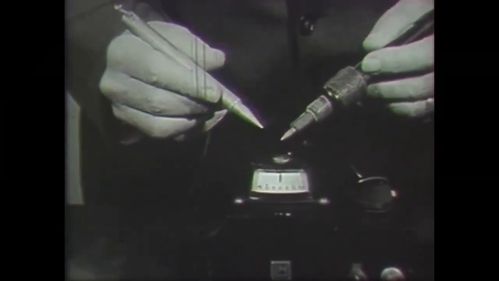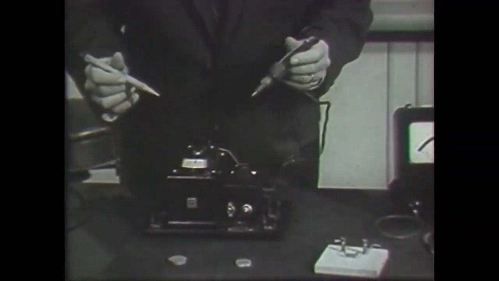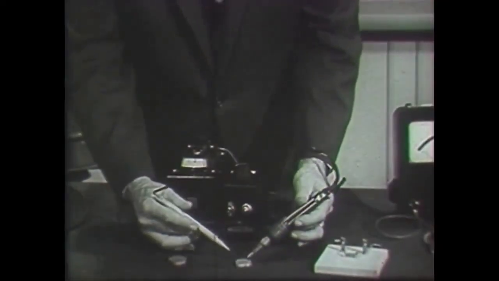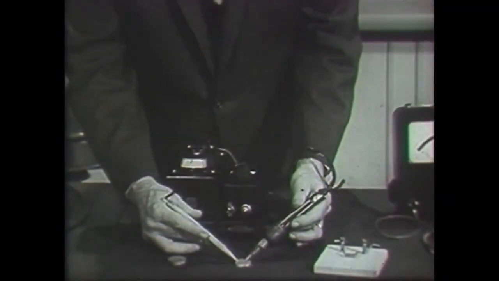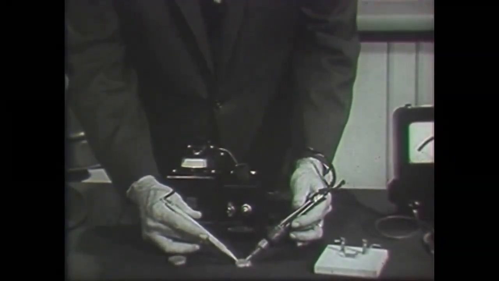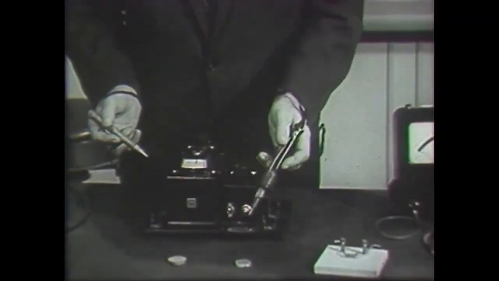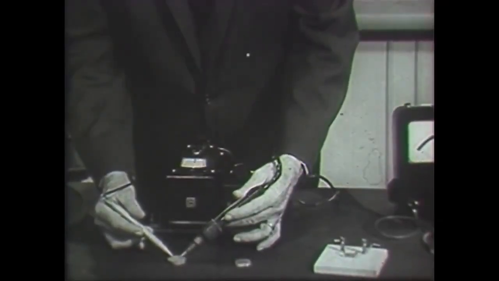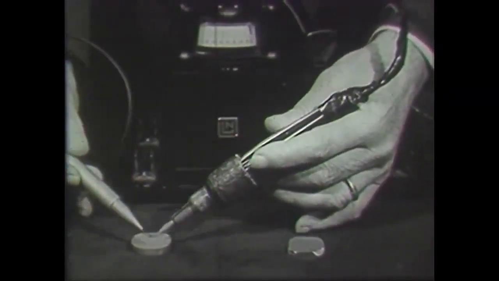But if I put these 2 points down on this piece of semiconductor, you see the needle moves way over to my right. Here's another piece of semiconductor, exactly like that one, except that when I put the 2 points down on it, it moves way over to the left. This is called the thermal EMF.